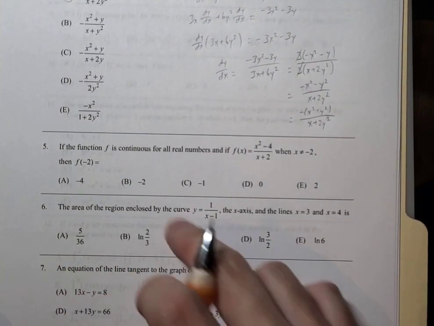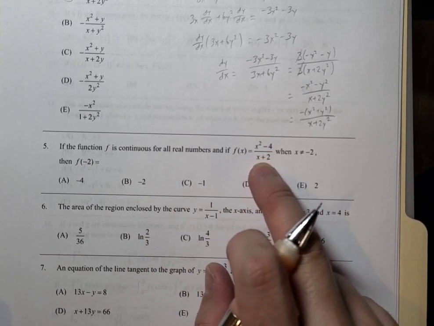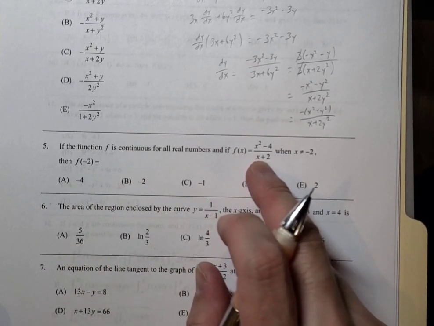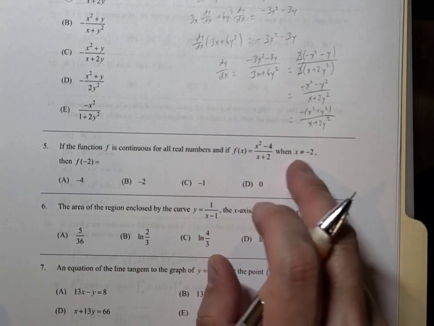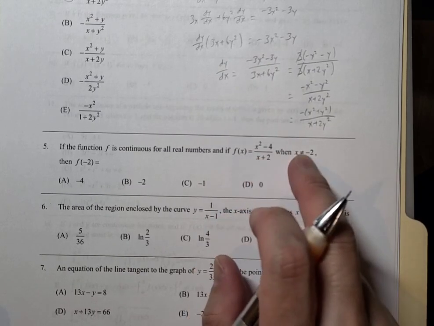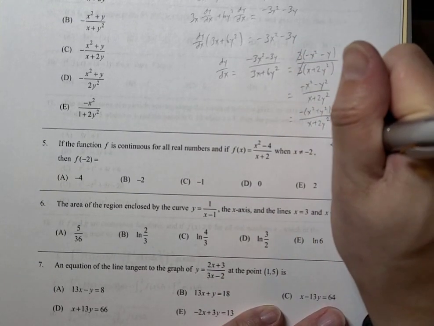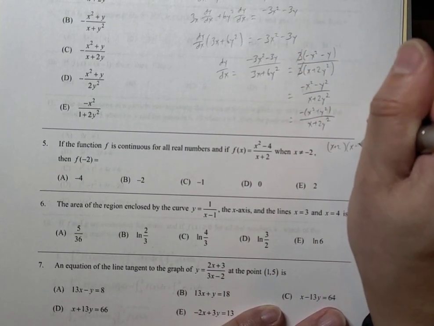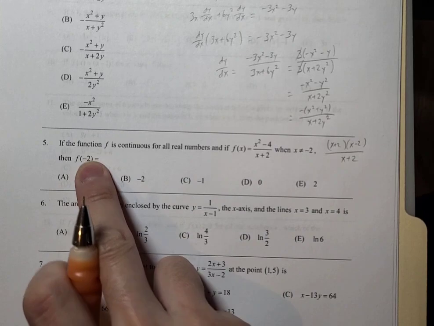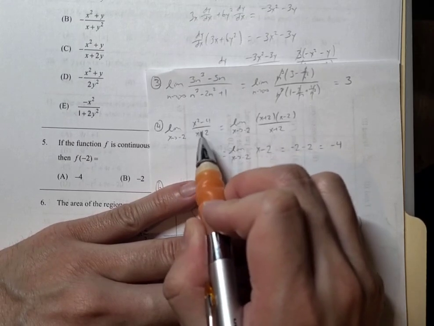If the function f is continuous for all real numbers, and if f of x is x squared minus 4 divided by x plus 2 when x is not equal to 2, then f of 2 is equal to what? Well, we know that there's a hole in f at x is 2. If just looking at the domain, you can already tell x cannot equal 2, but we see that there's a removable discontinuity, or a hole, because you can even factor the top to be x plus 2, x minus 2, right? And actually, we're going to use this to find f of negative 2. We're going to take the limit as x goes to negative 2 of the function, okay?